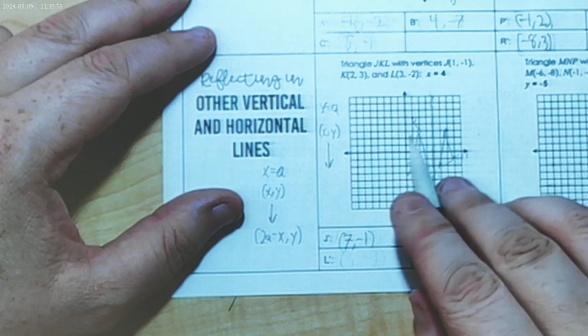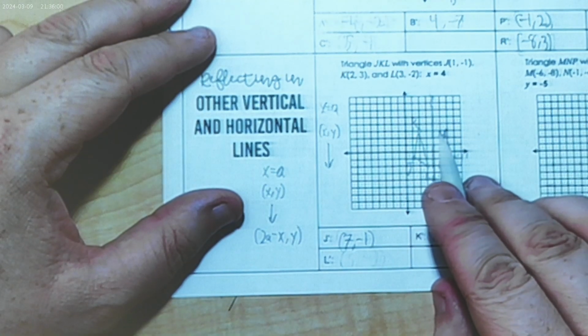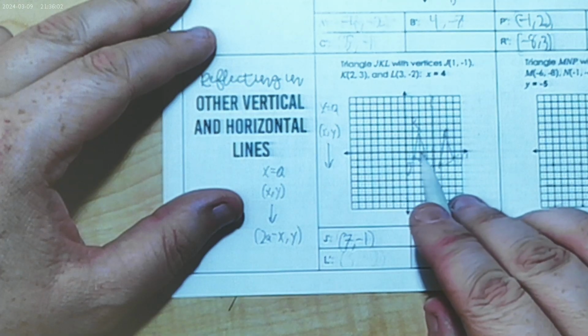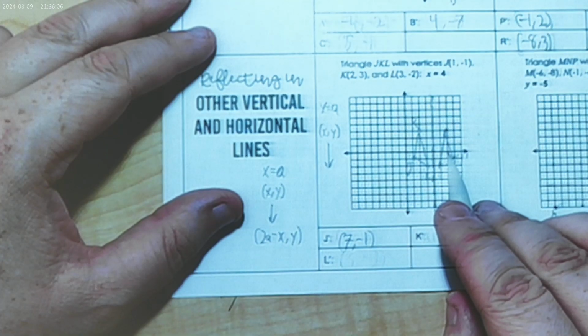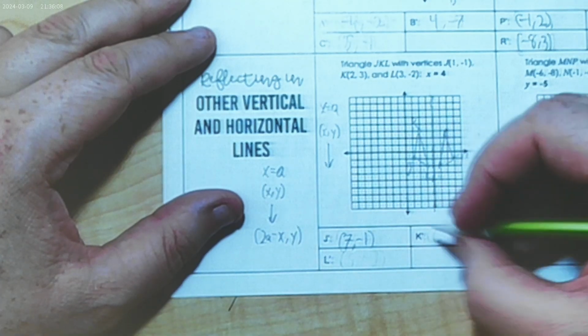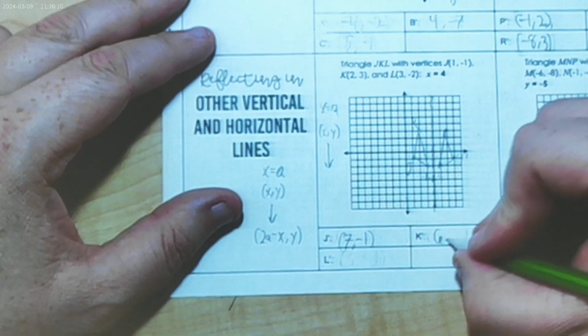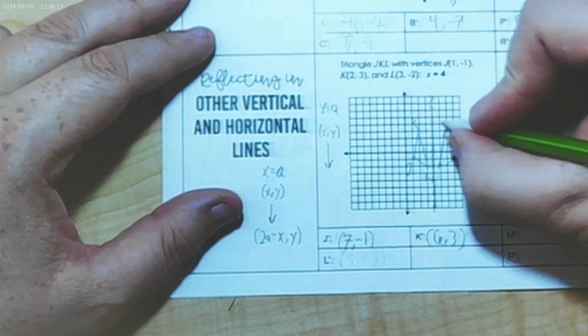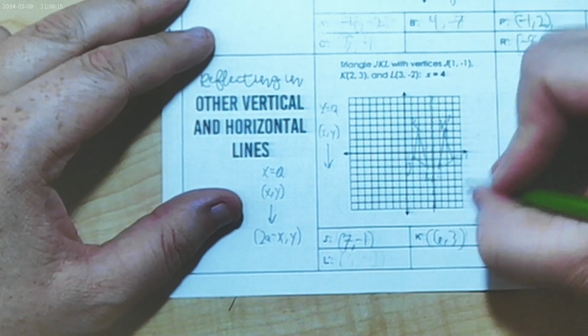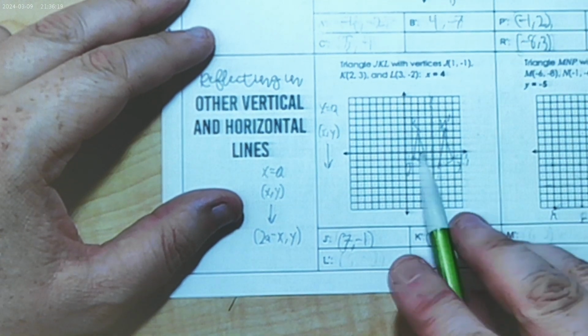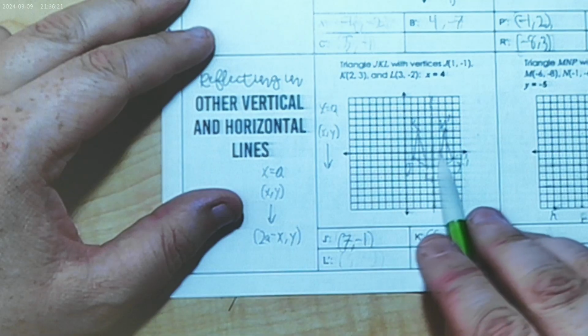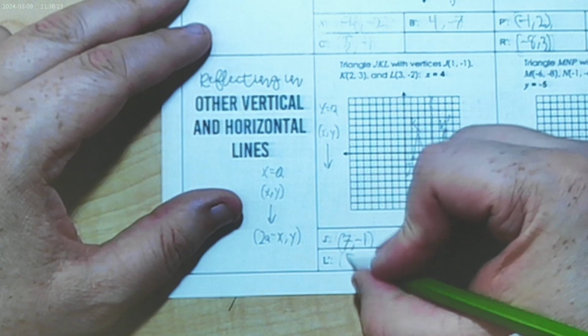K is going to be 1, 2, 3, 4, 5, 6. Oh, wait. Using the x-axis, so 1, 2, 3, 5, 6, and then 1, 2, 3. That's K prime. And then L prime is going to be 1, 2, 3, 4, 5, and then -2.